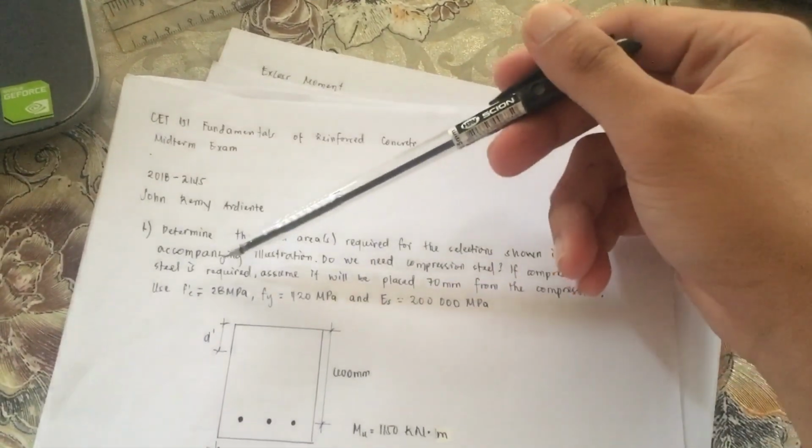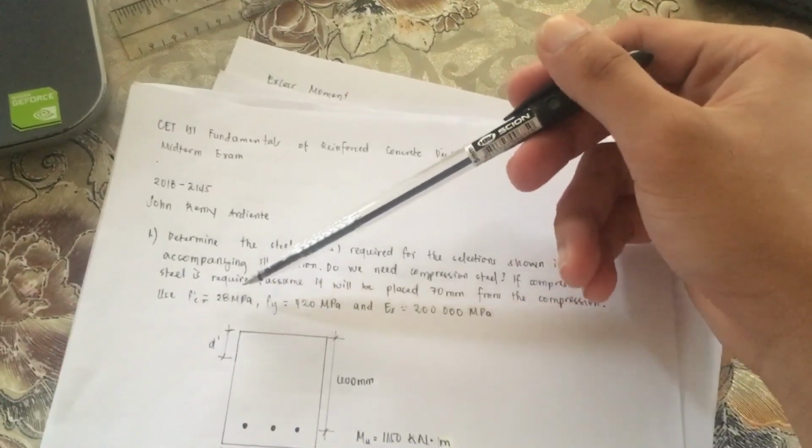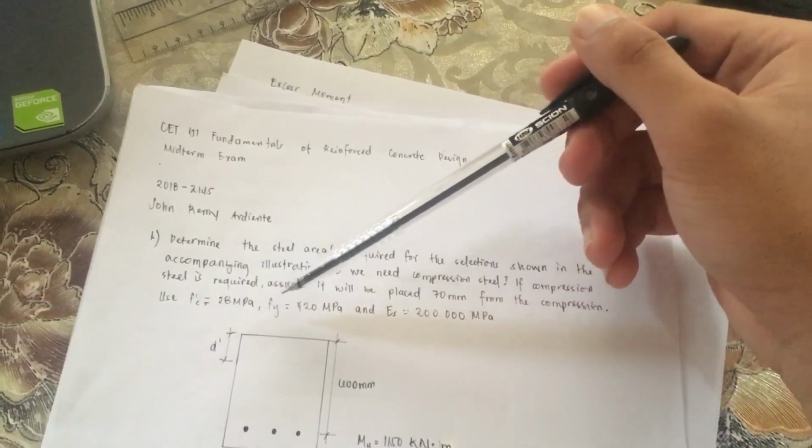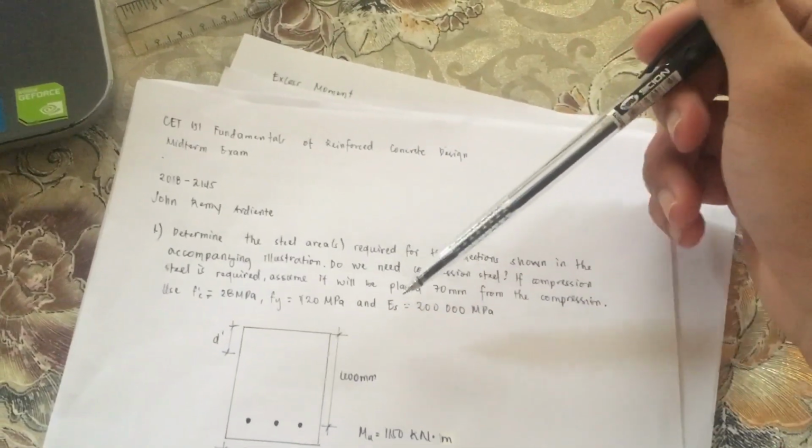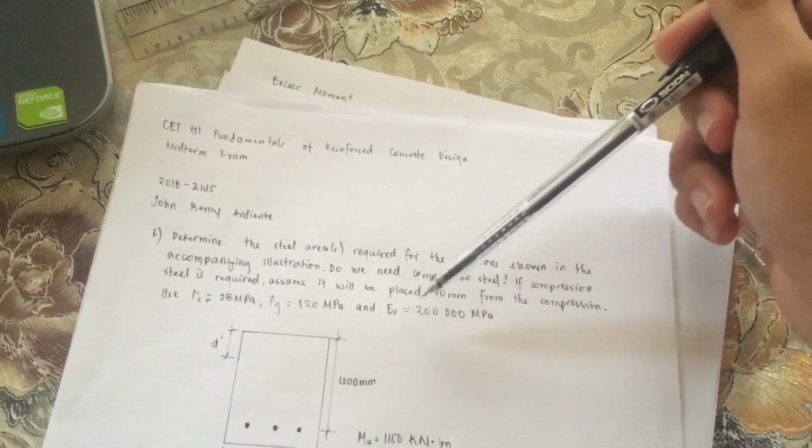We are also given F prime C is equal to 28 megapascals, and Fy is equal to 420 megapascals, and the modulus of elasticity of steel is equal to 200,000 megapascal.